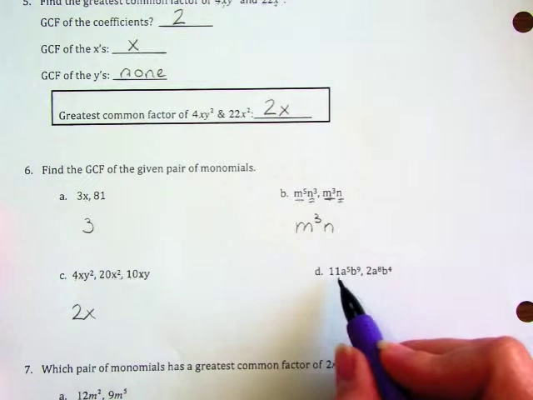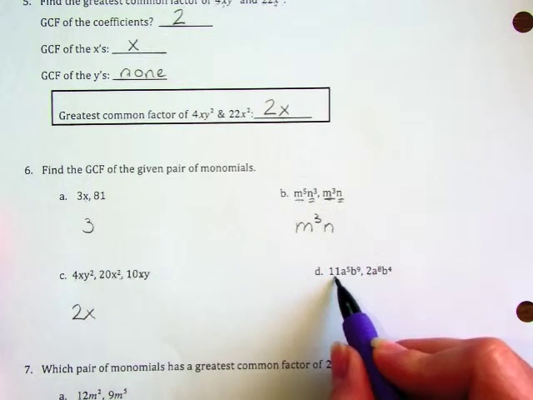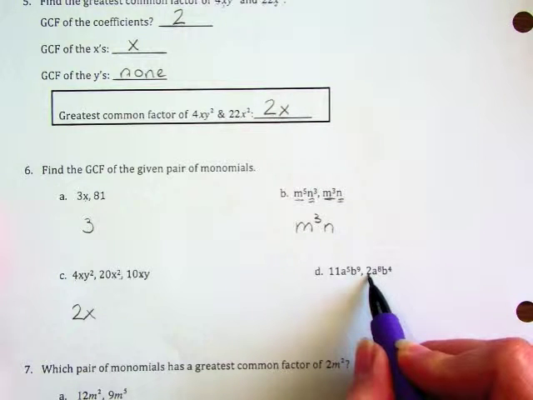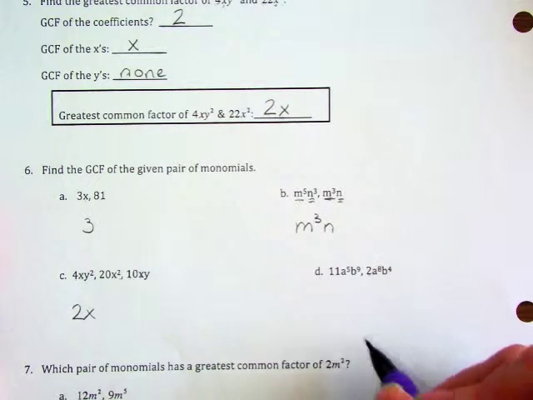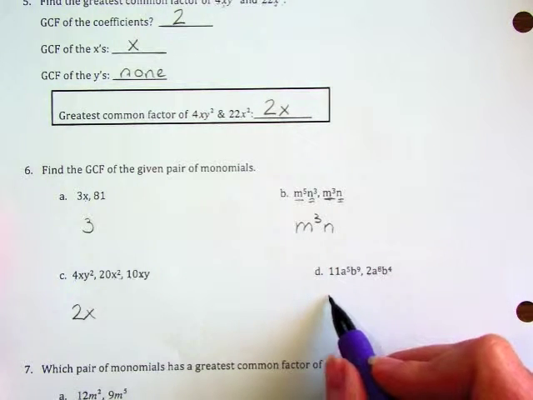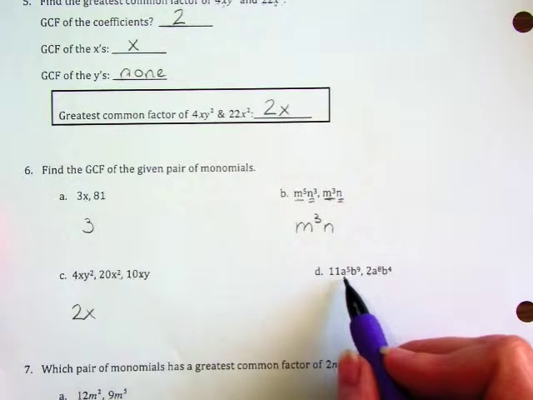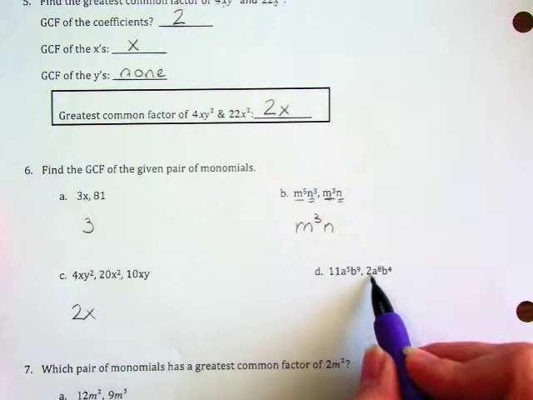For part D, when you look to find the greatest common factor of 11 and 2, you don't find one. They say it's 1. So there's no greatest common factor. We can write a 1 if we want, but we really don't need to because we don't need a 1 in front of any variables.